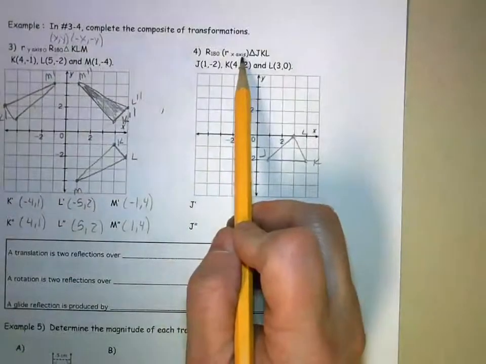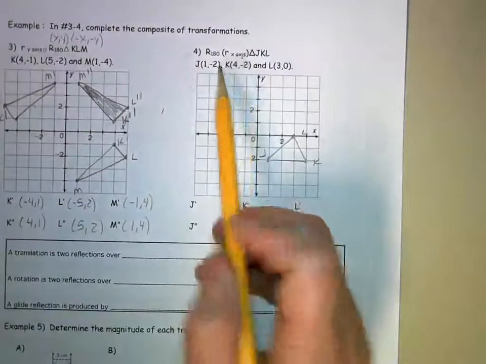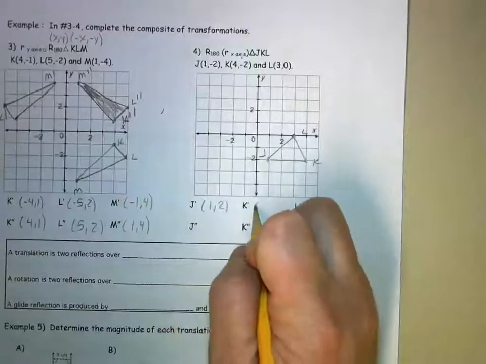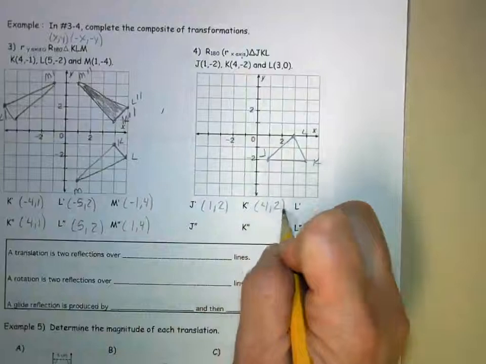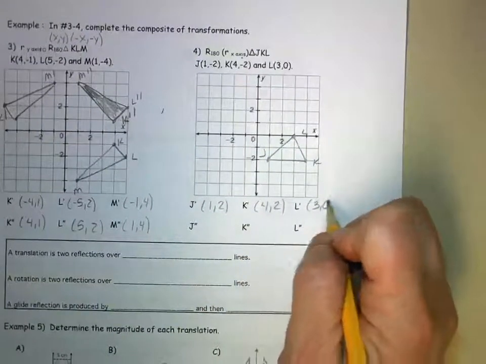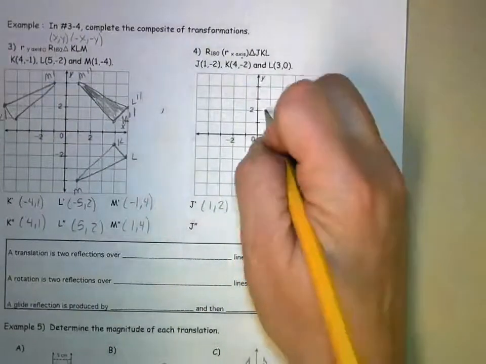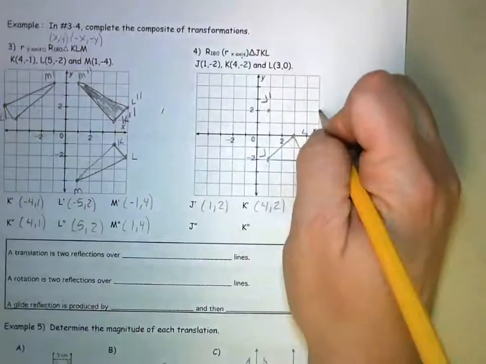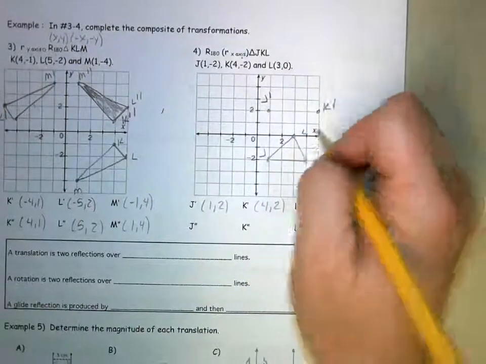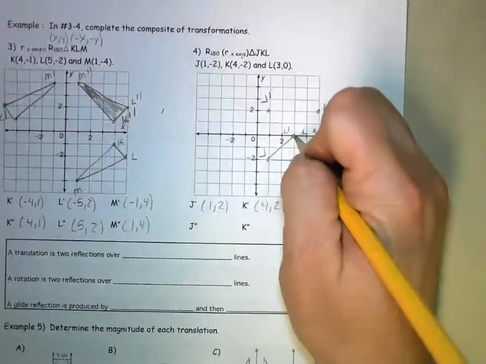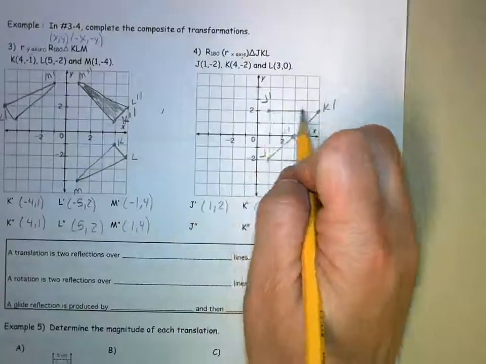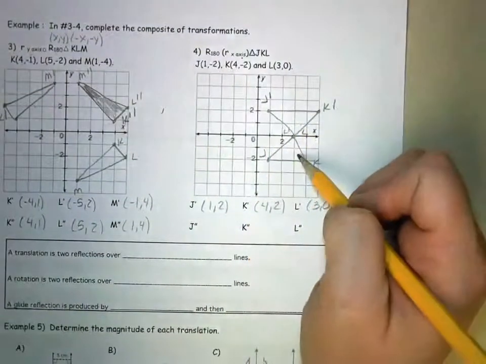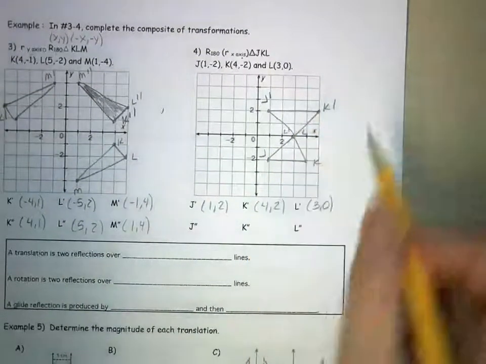If we reflect it over the x-axis, we change our y's. So that will be 1, 2, 4, 2, and 3, 0. 1, 2 is J prime. 4, 2 is K prime. And 3, 0 is L prime. So that's the original. This is our first reflection.